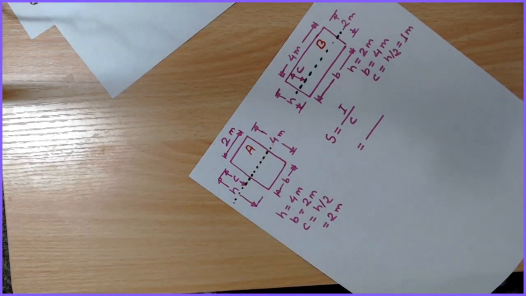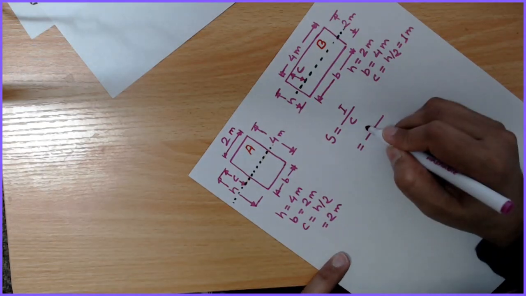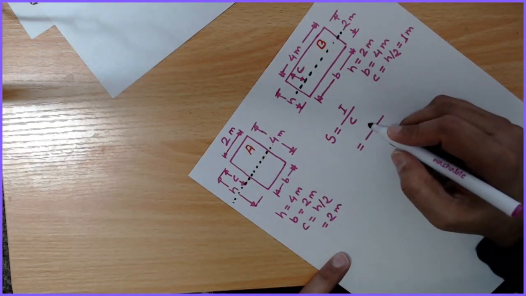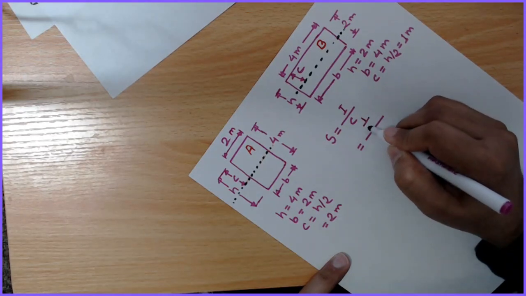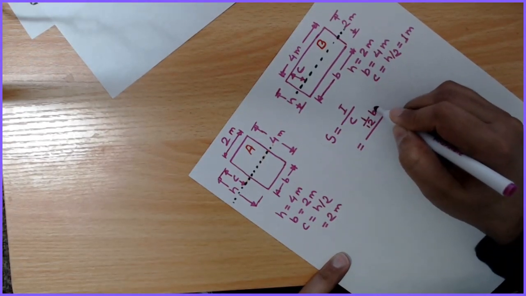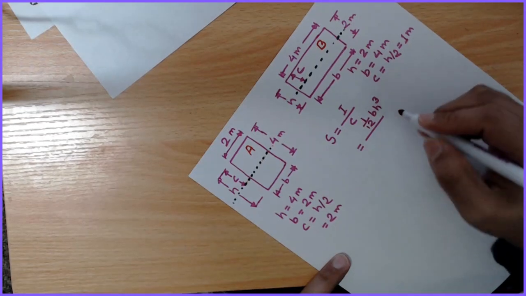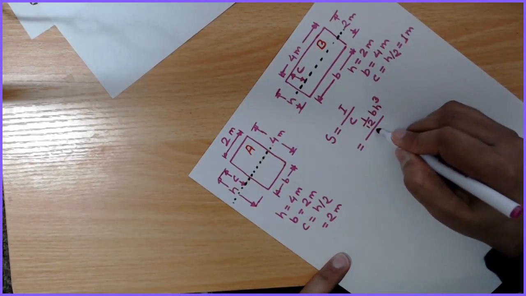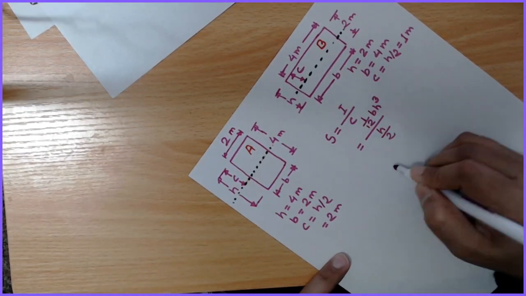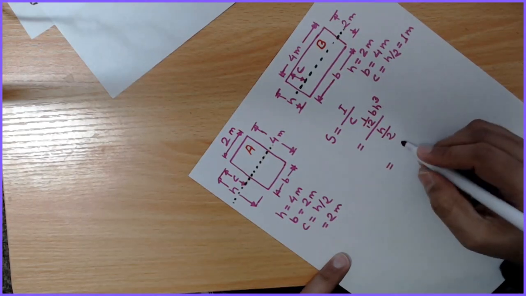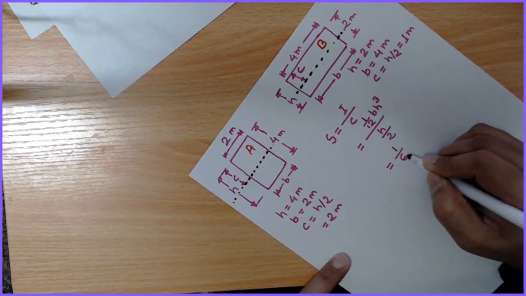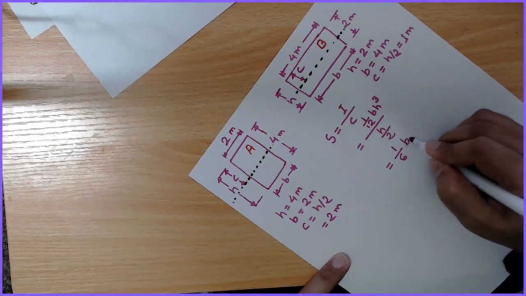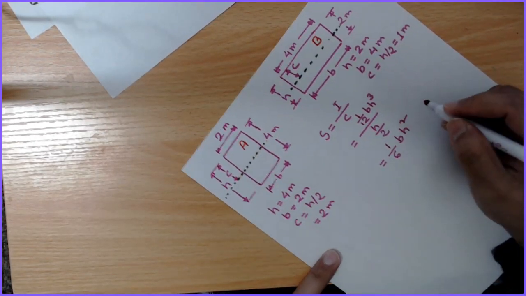Now I is the section moment of inertia. I is 1 by 12 bh cube, and C is h by 2.